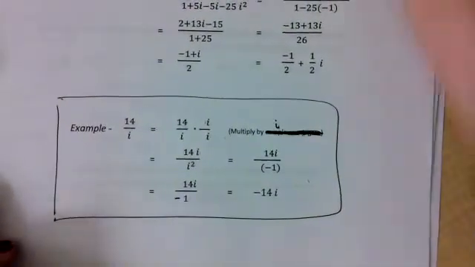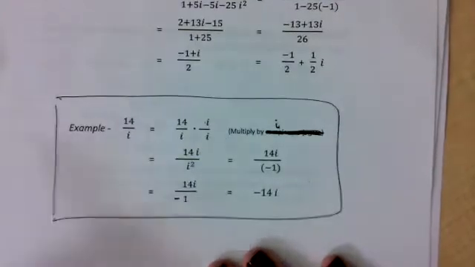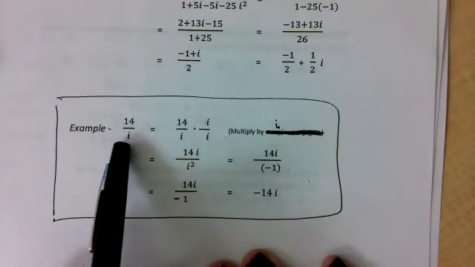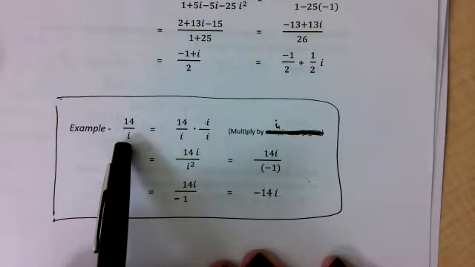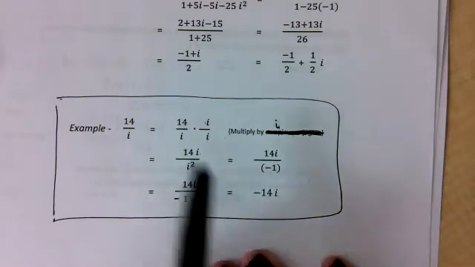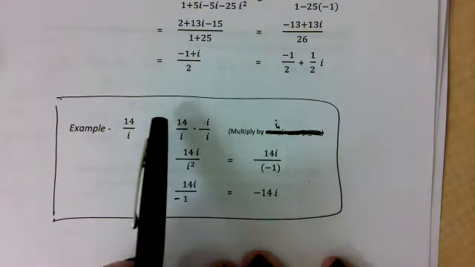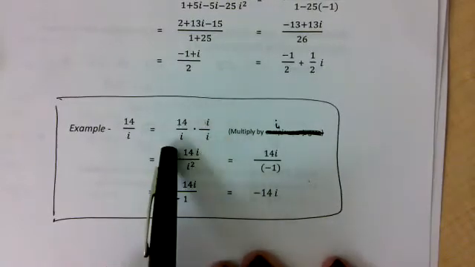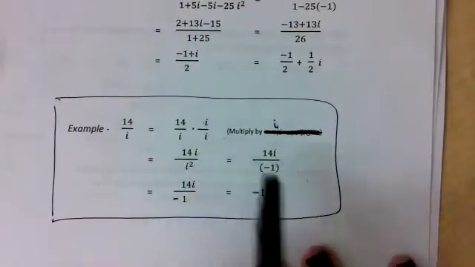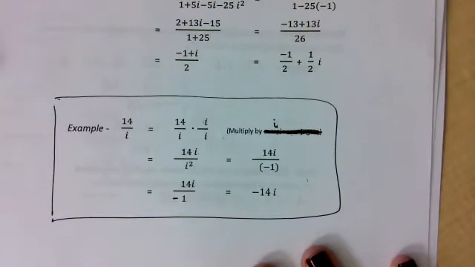So when you're dividing by imaginary numbers or complex numbers, here's an example of 14 divided by i. You want to get rid of the imaginary number in the denominator, just like you would want to get rid of the radical in the denominator. The way that you do this is by multiplying by i over i. And then multiply straight across. When you do this, for this example, I get 14i, and then I get i squared. i squared we know is -1. And then I can simplify this because 14i divided by -1 is just -14i.